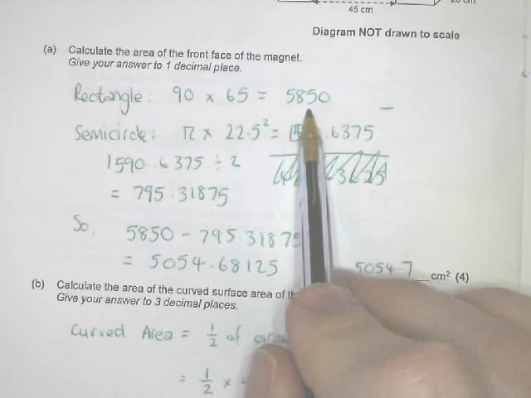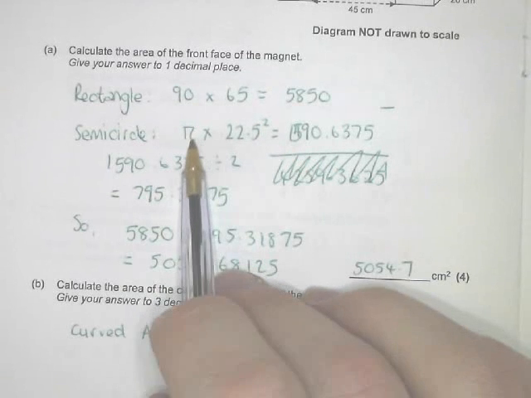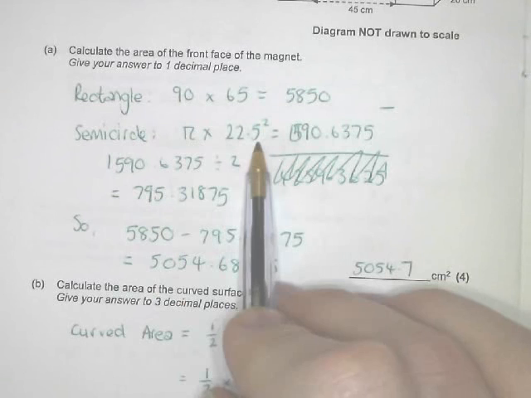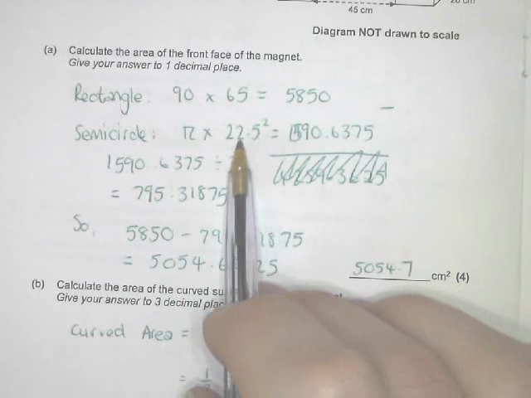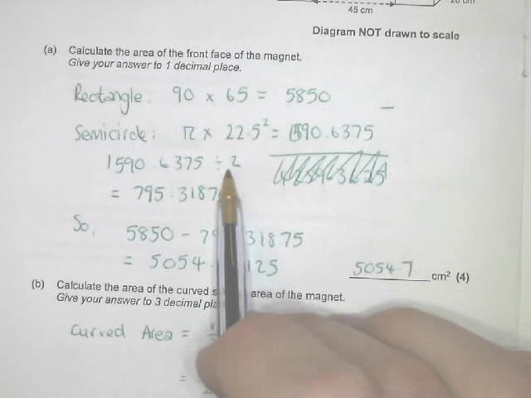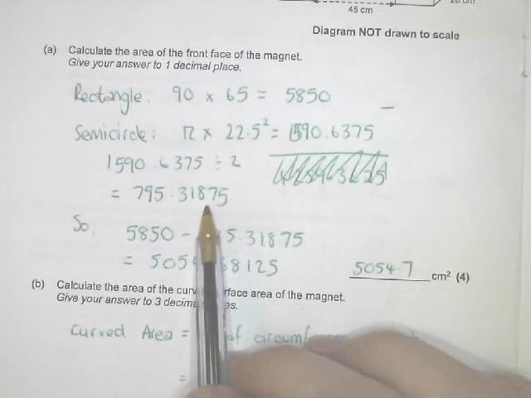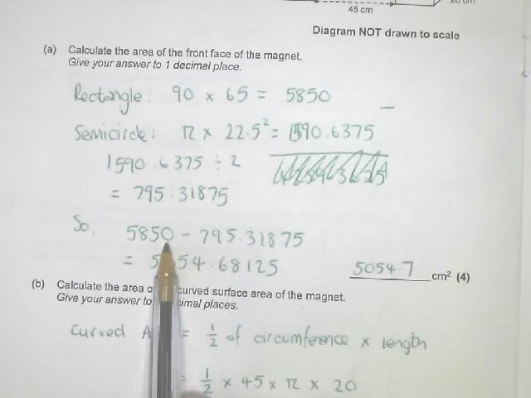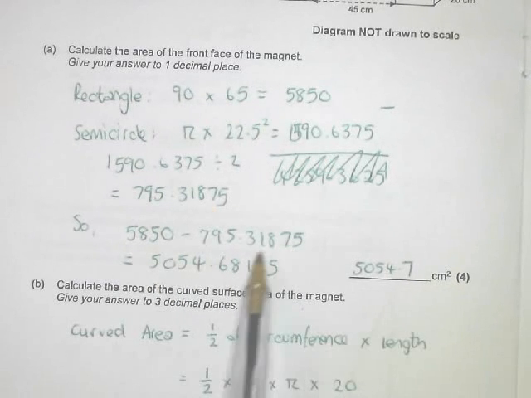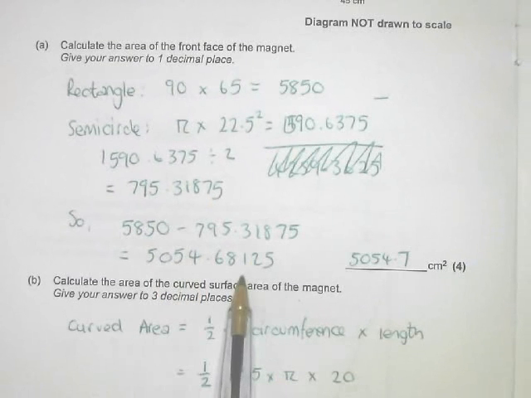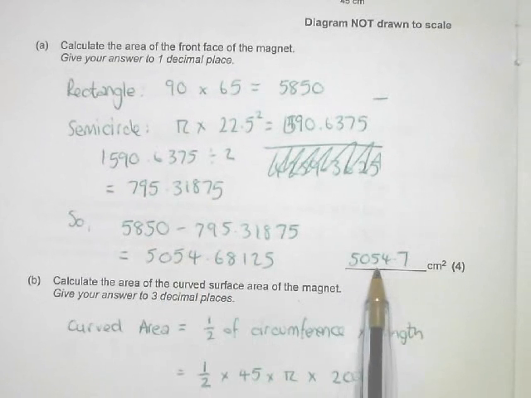To work out the curved surface area, so this is going to be the bits of underneath here, we're going to need to use this length and then multiply it by the distance that we've got going back here. So first off, this distance here is going to be half the circumference. So we know that half the circumference times by the length will give us that curved area.